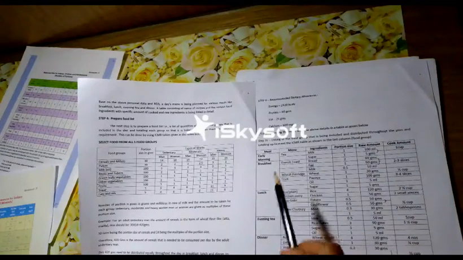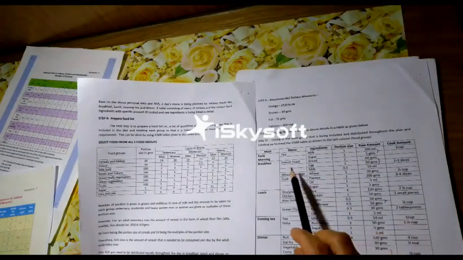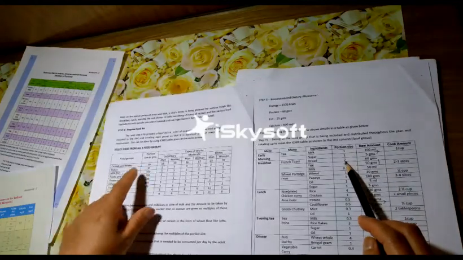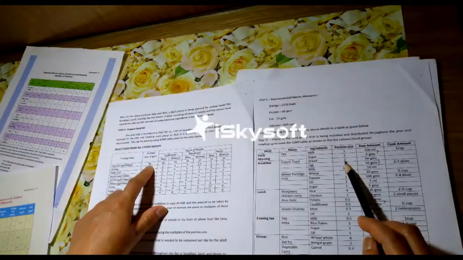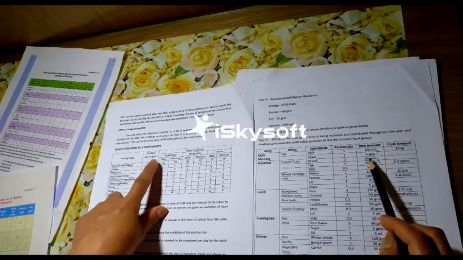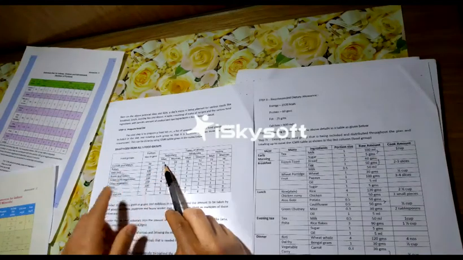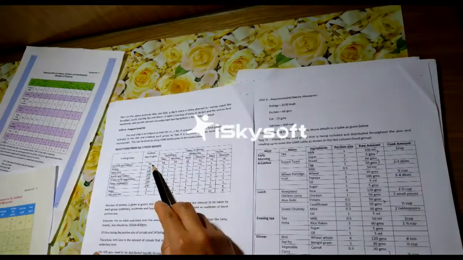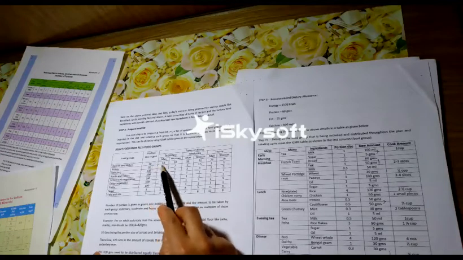For example, here we are having French toast, which is bread, and so 2 portions, because here it's 30, right? So 2 portions, that is 2 into 30 is 60 grams. That is how it is, because for a sedentary man, over here we have 14 as the multiple of this portion size. That is how we calculate.